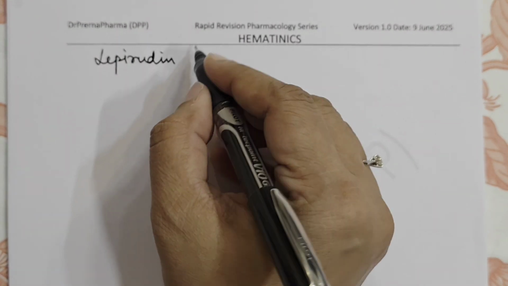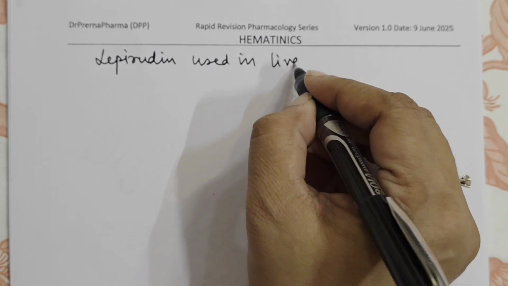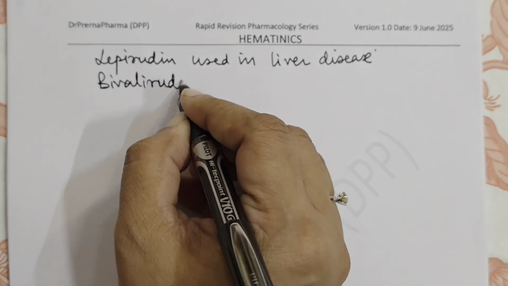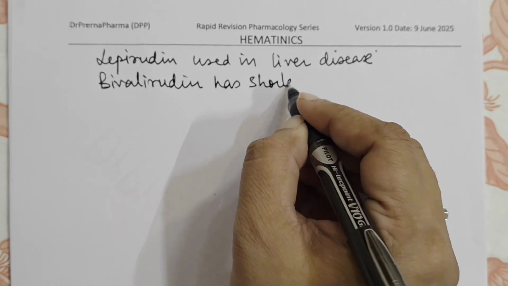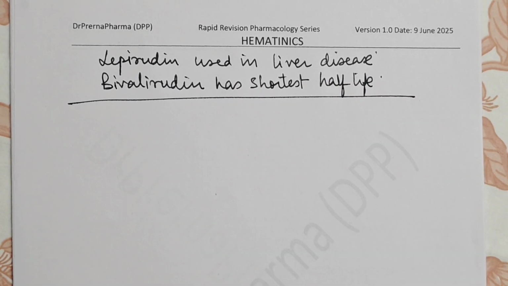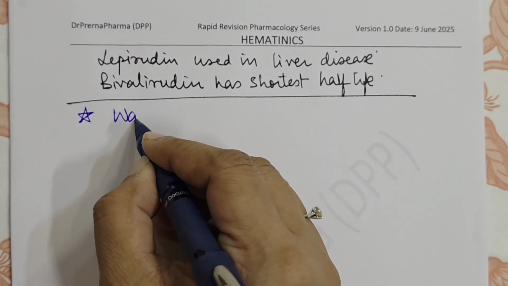Lepirudin is used in liver diseases. Then bivalirudin has the shortest half-life, right? So these were the important things related to the direct thrombin inhibitors. Okay, now a few important points in this.